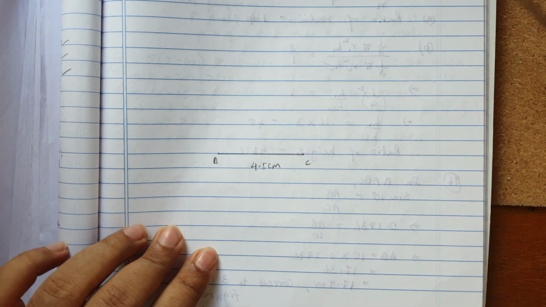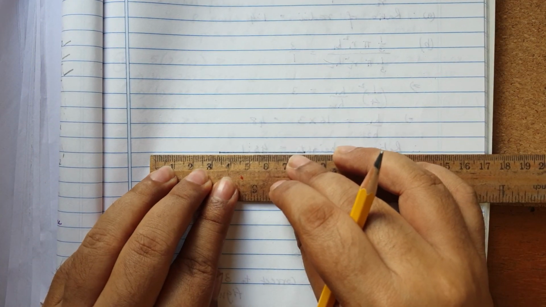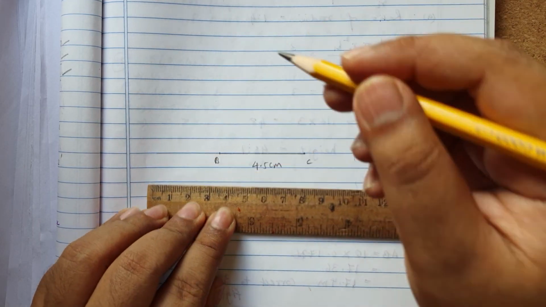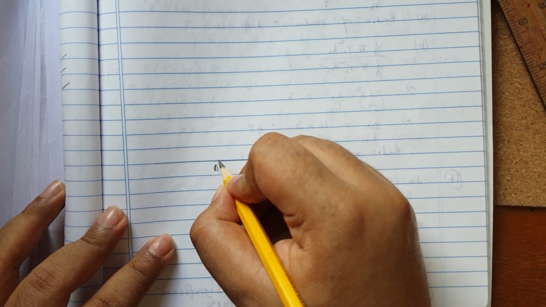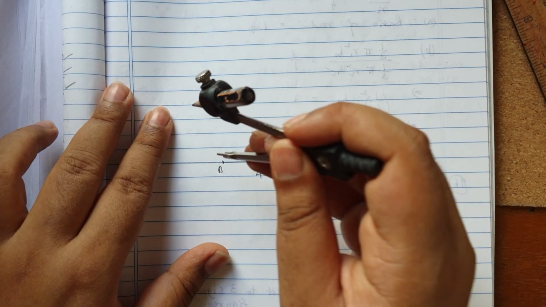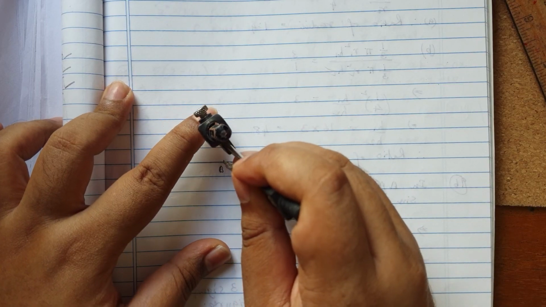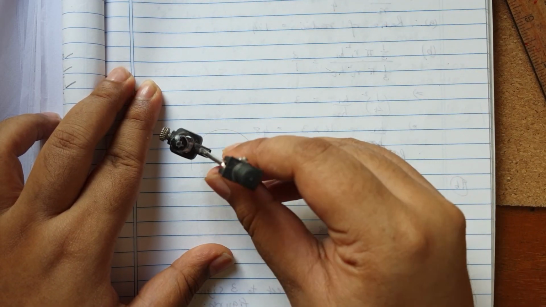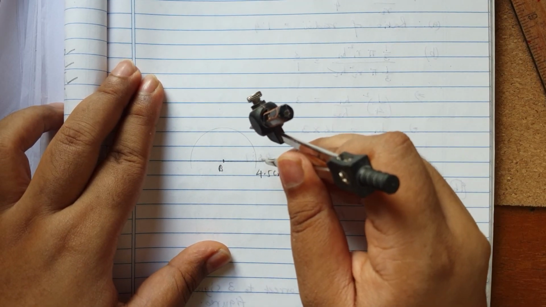So given BC length here, let me extend it a little bit to the other side. And then from point B, I will take my compass and draw an arc. Then I will look at my 90 degree construction.